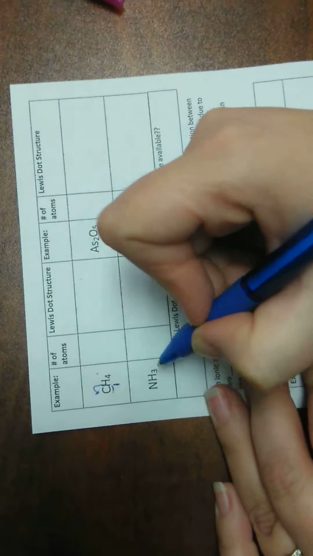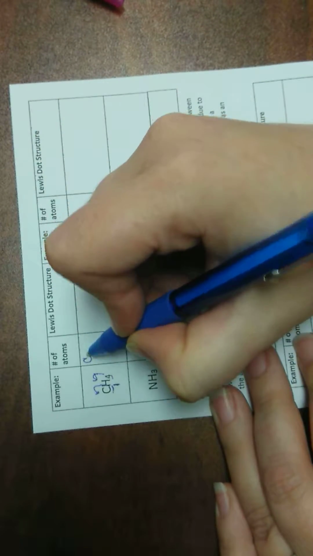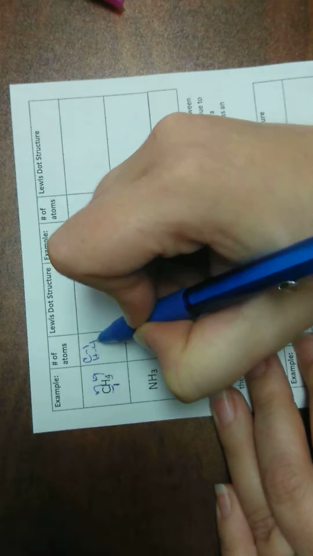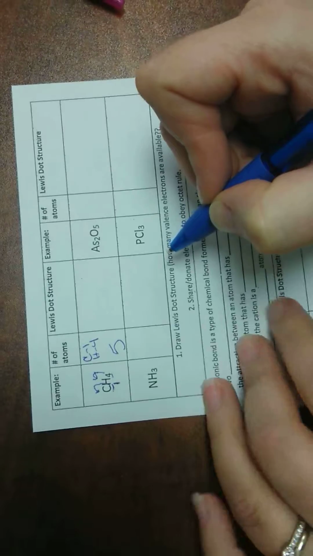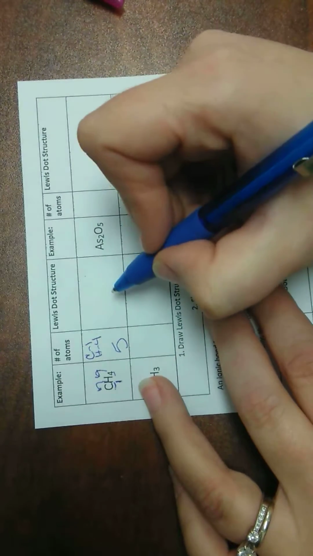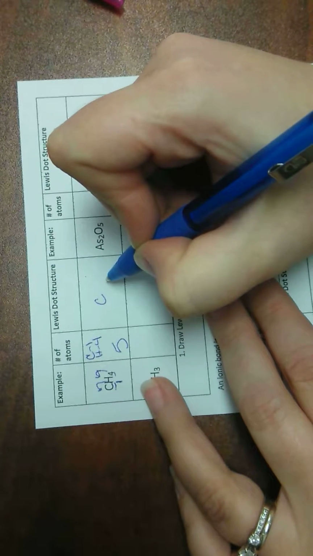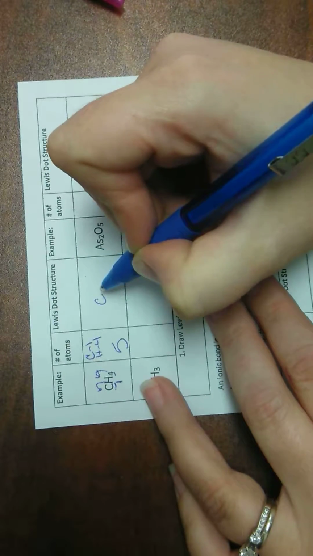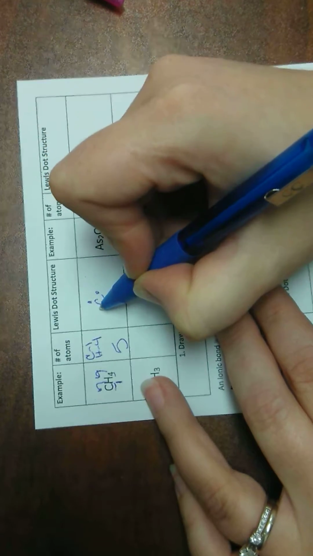So there's one carbon, and there are four hydrogens. In total, there are 5 atoms in this chemical compound, which is methane. Whenever we do the bonding, carbon goes in the middle. Because of the periodic table, carbon is in group 4, so I'm going to put its 4 valence electrons here.